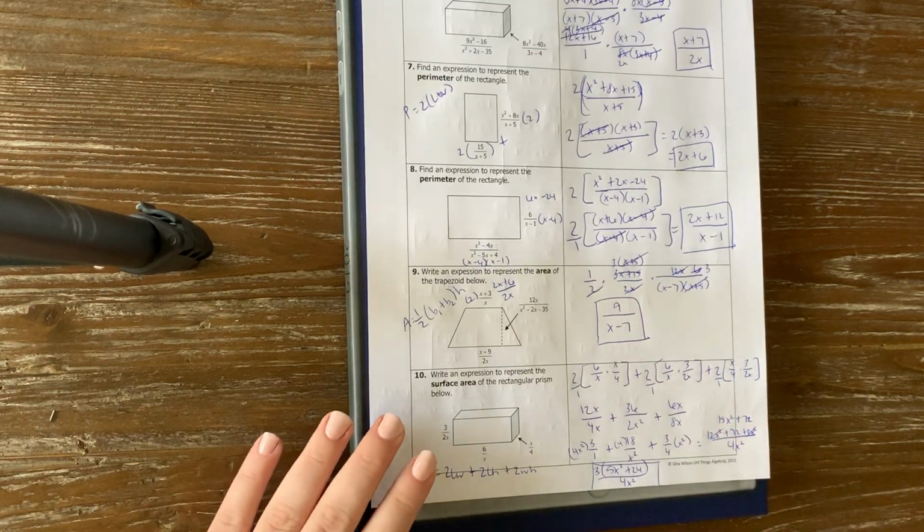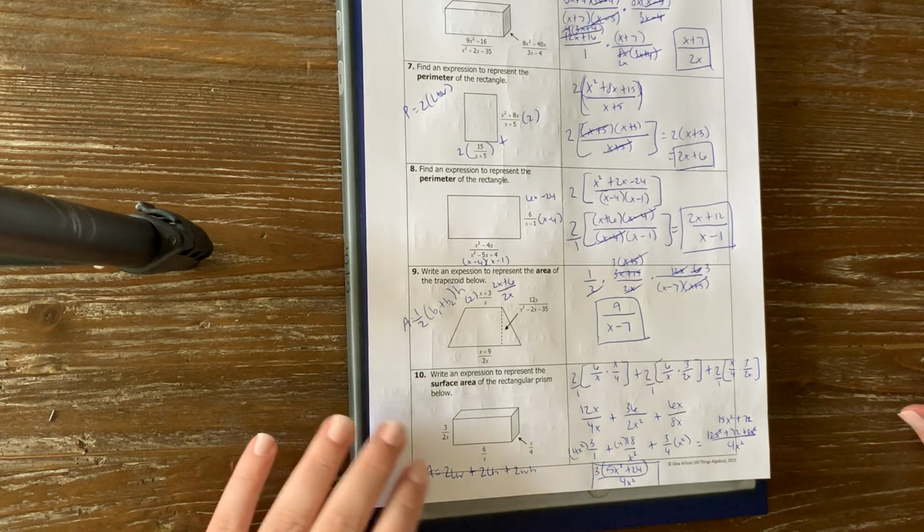Okay, all right, so that is rational expressions applications.